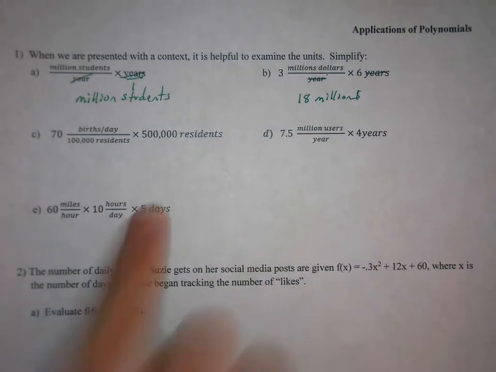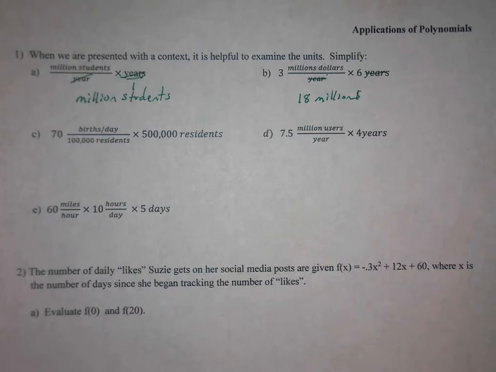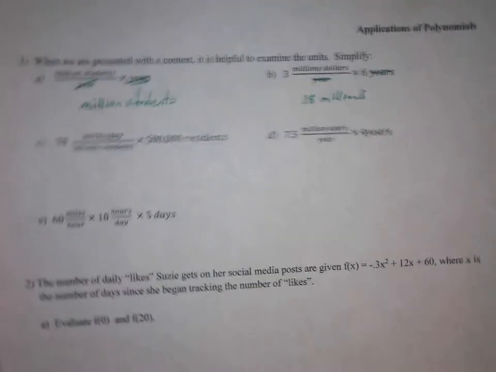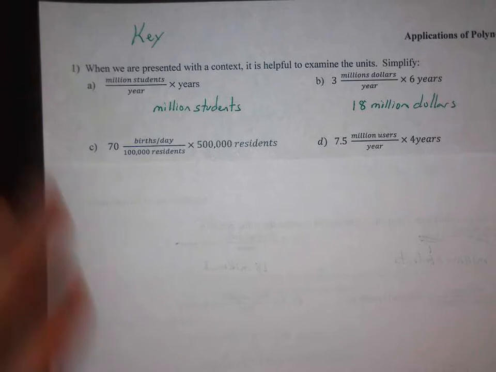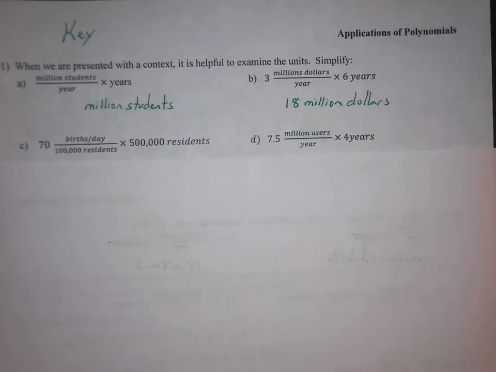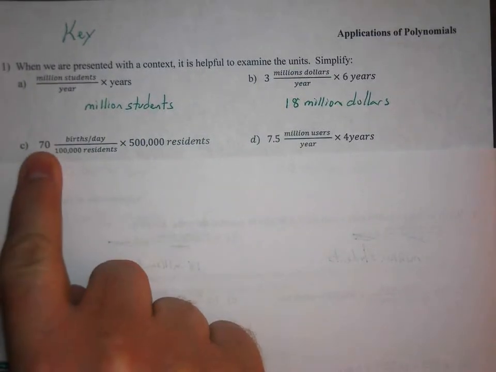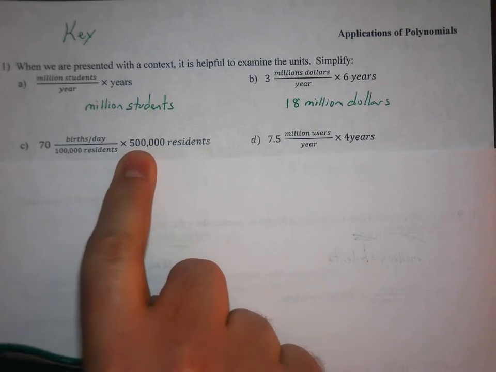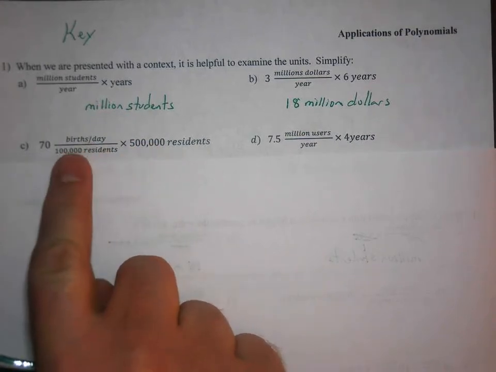So try the last 3 there. Part C is a little tricky, but just pay attention to where the words are, and we'll see what happens. Okay, so when you look at part C, just the numbers, we have 70 times 500,000, but then we have divided by 100,000 in the denominator.